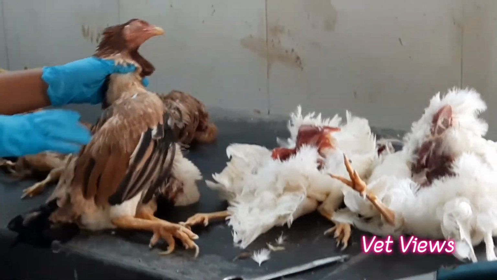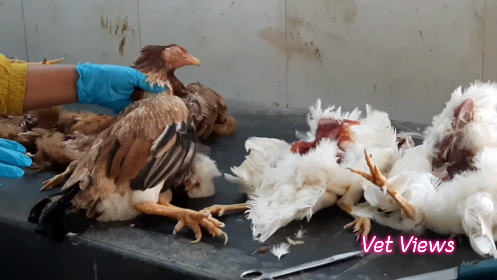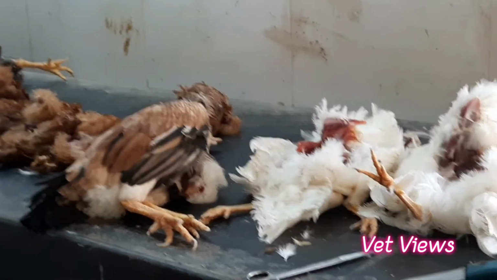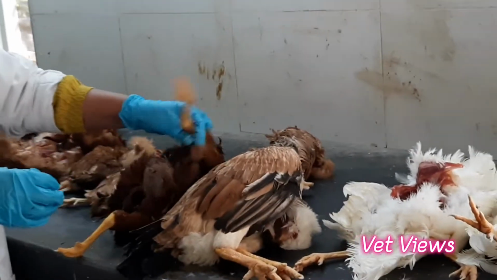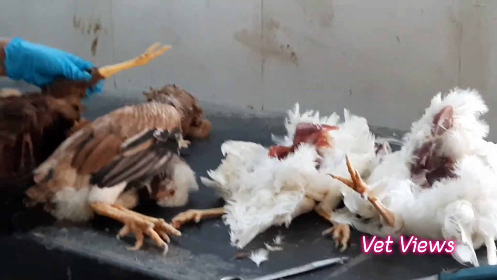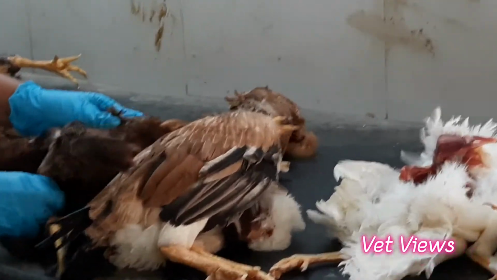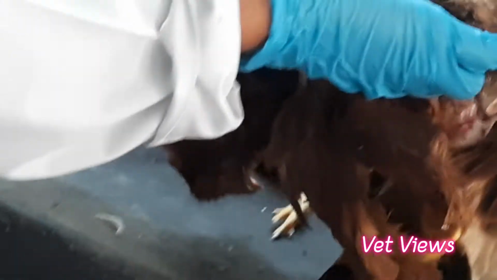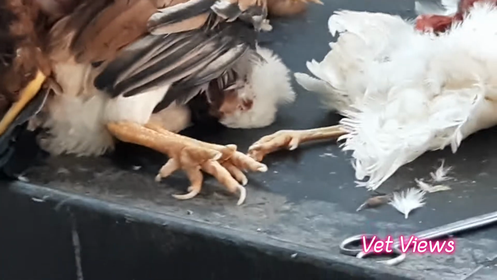Then the feather setup. Here the feathers are smooth and shiny, so this bird has good feather condition. In some cases you will see something like this, where the feathers are not very healthy. Ruffled feathers may be due to managemental conditions or because of some infections also. In managemental conditions, if lice or mite problems are there, then you will have it like this. See this? It has some issues with ectoparasites. The feathers will not be there and the skin also has some issues. That you can observe first before you go for internal examination.